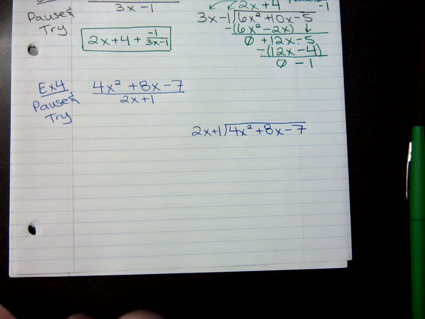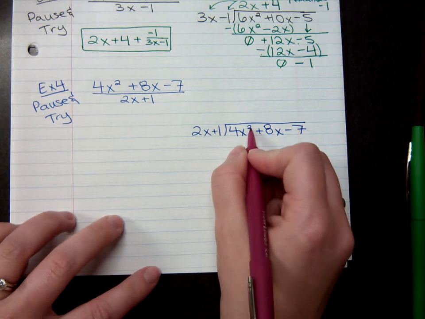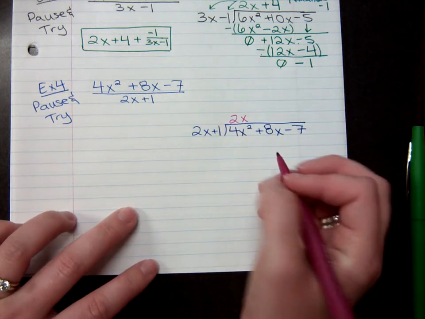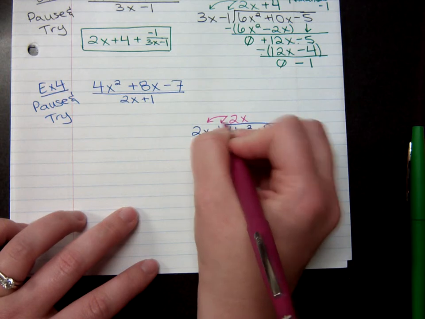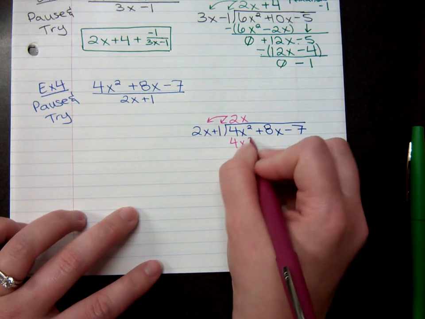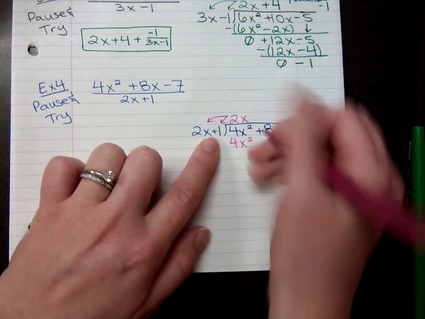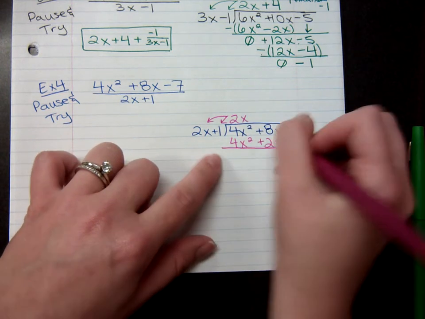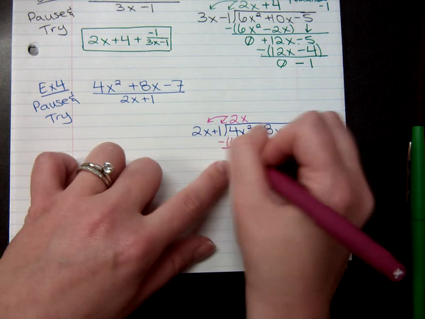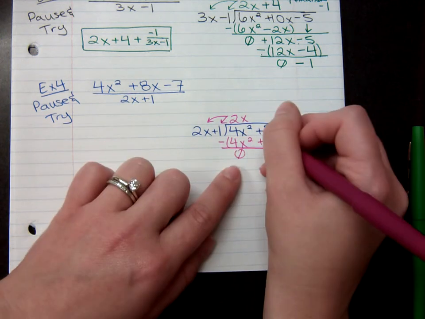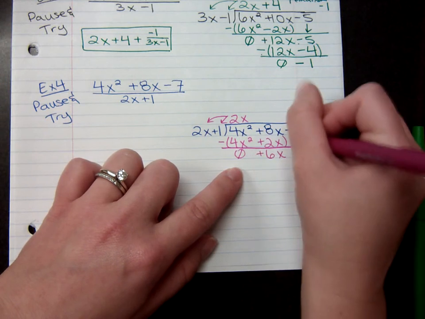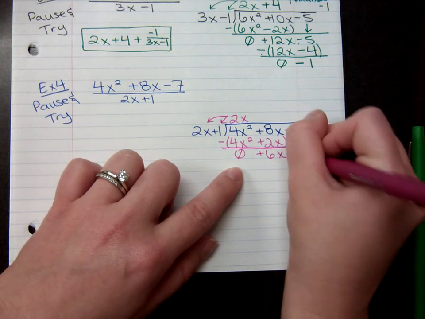So we do 4x squared divided by 2x, which is 2x, and then multiply down. That should get you back to 4x squared, and then 2x times 1 is positive 2x. Then you're subtracting both of those, so that's 0. 8x minus 2x is positive 6x. Bring down your minus 7.